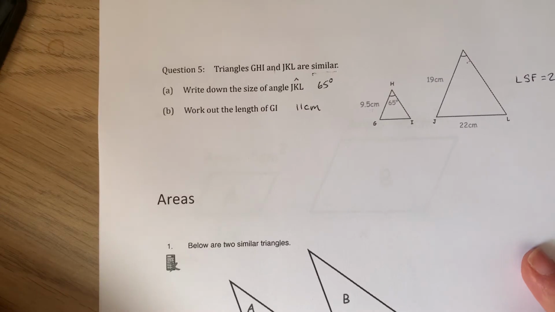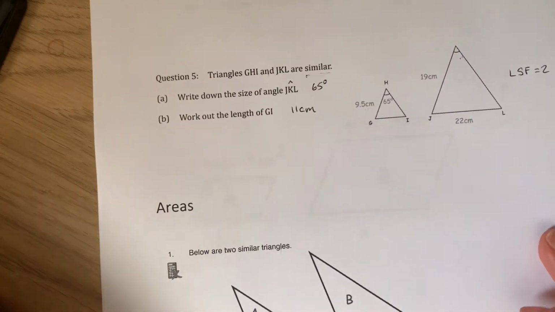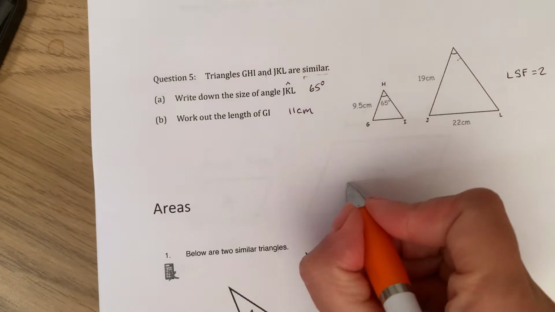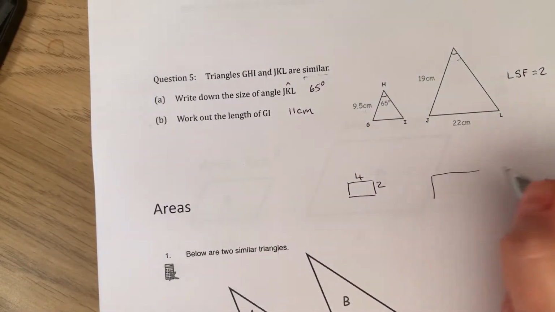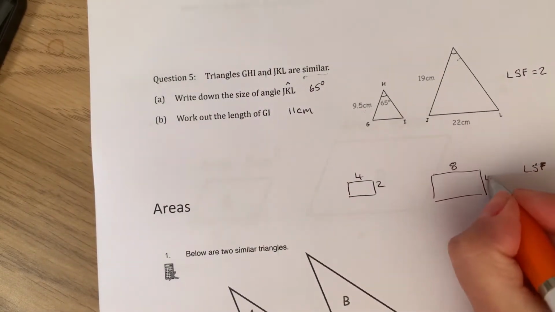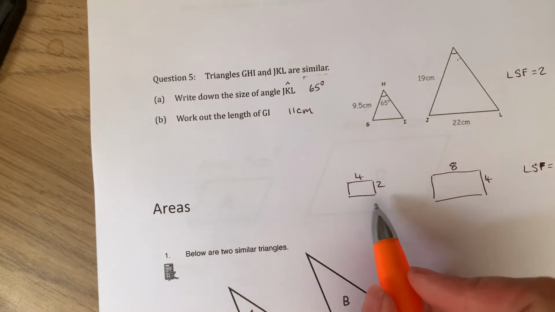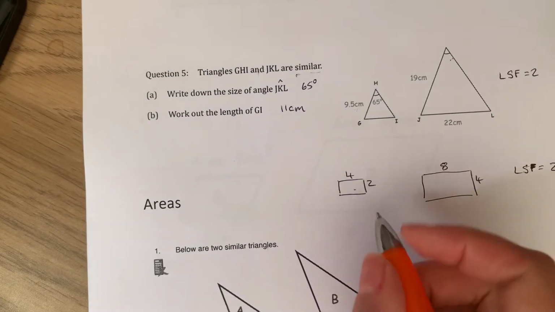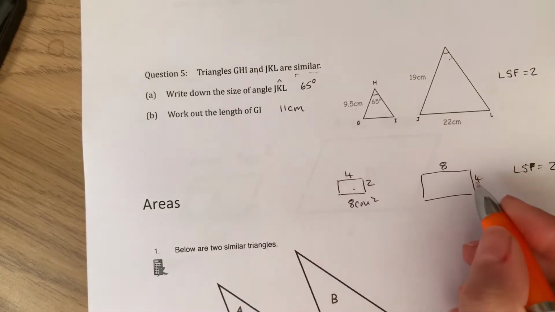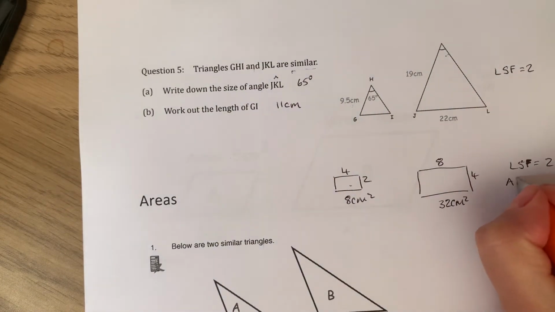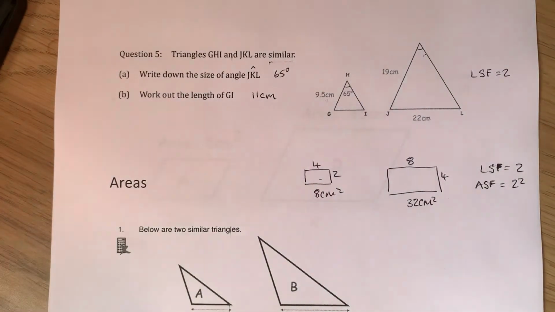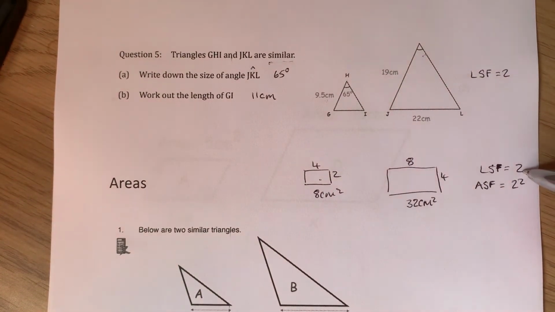Now, let's think about what happens to the area when we have a similar shape. Imagine I've just got a rectangle here, which is 4 by 2, and I'm going to have a length scale factor of 2. So it's going to be 8 by 4. Now, what's happened to the area? Well, the area of this one's 8, and the area of this one's 32. So actually, the area scale factor is 2 squared. Obviously we can see it's 4, but it's actually the length scale factor squared.